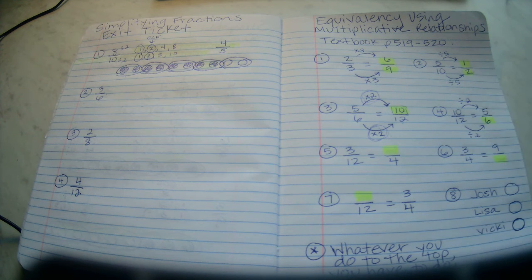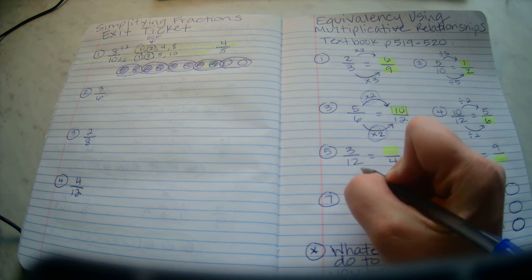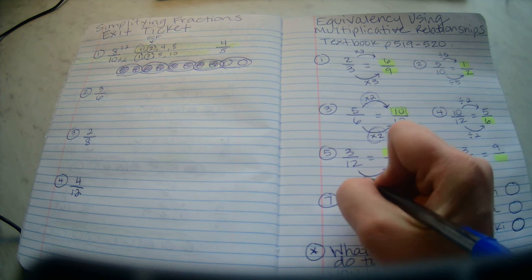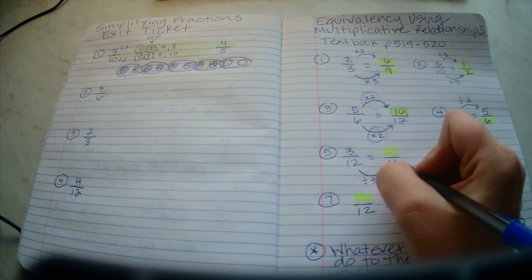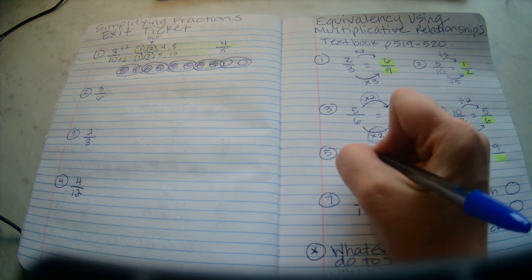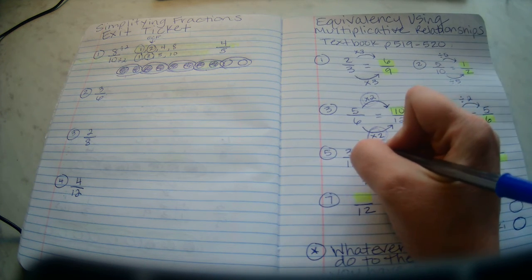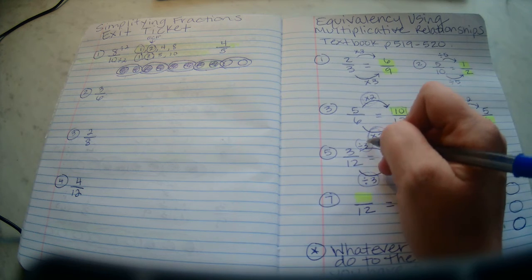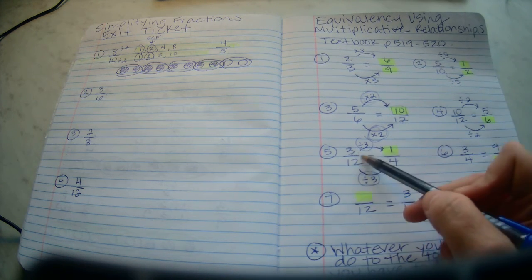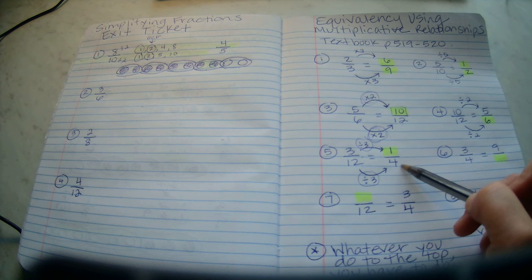Let's try number 5 and number 6. Pause the video, see if you can do them on your own. Were you able to see that 12 divided by 3 is equal to 4? So that's what I'm going to do to my numerator as well. 3 divided by 3, because that's the relationship that we're looking for here. 3 divided by 3 is 1. So I know that 3/12 is going to be equivalent to 1/4.